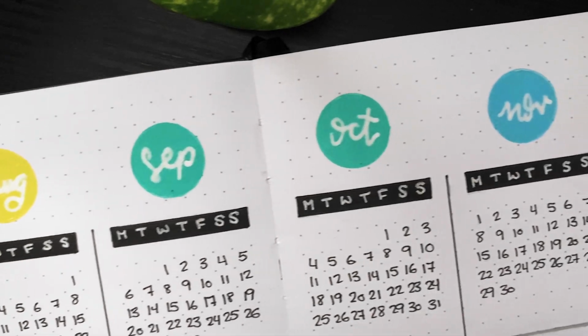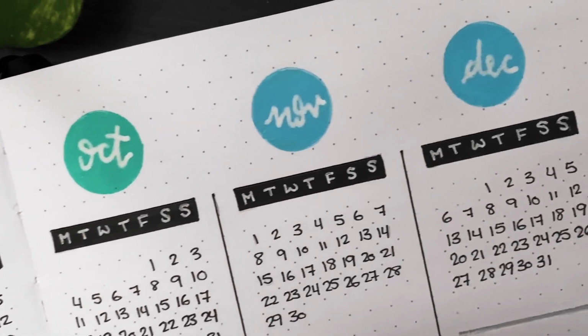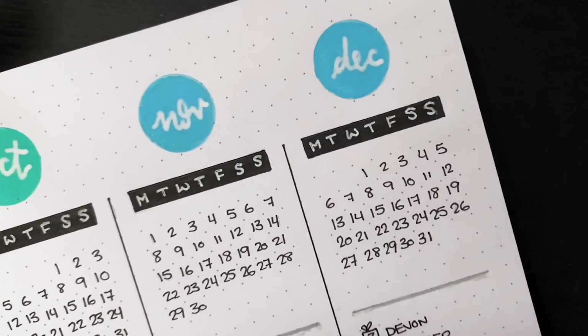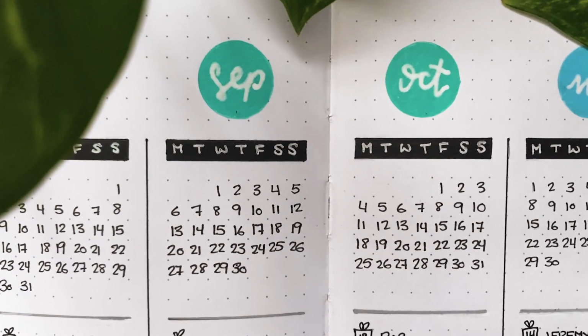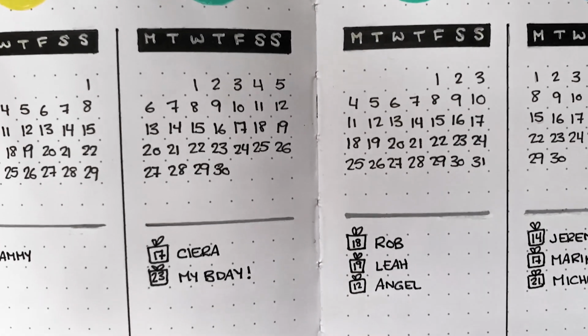I personally prefer to include the full year just in case I do need to schedule something even further ahead than 6 months. Then, when it comes time to switch notebooks mid-year, I can carry over those dates into the next future log so they don't get forgotten.